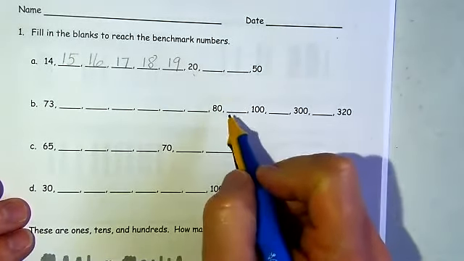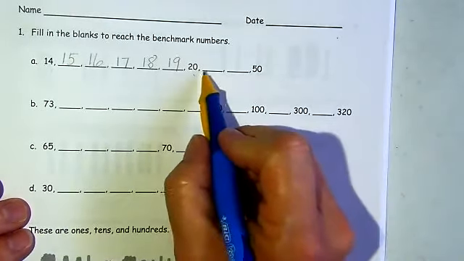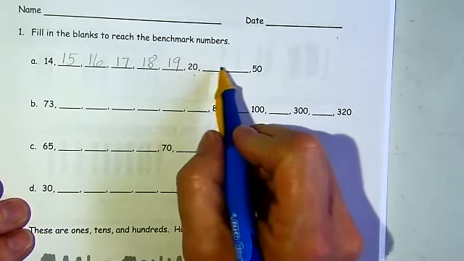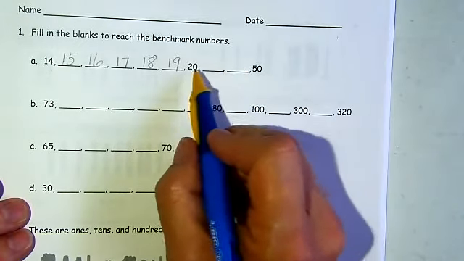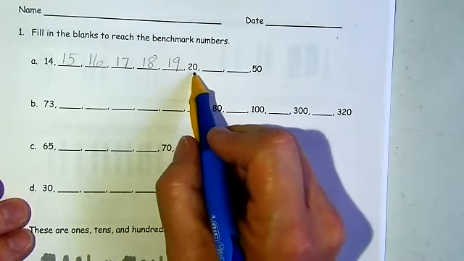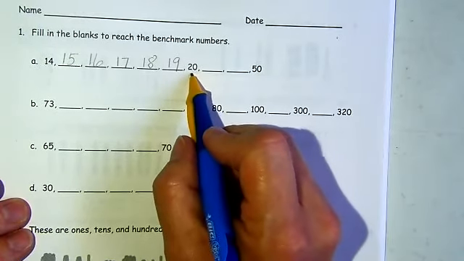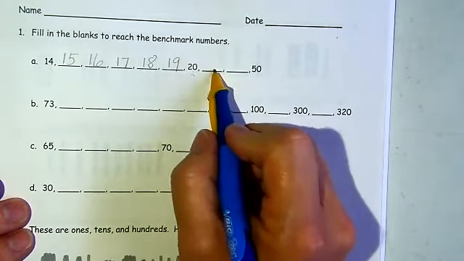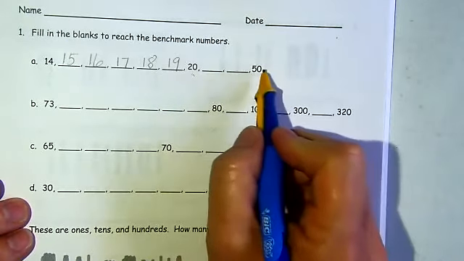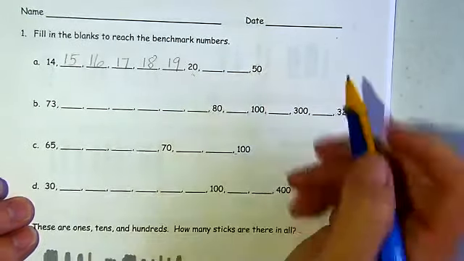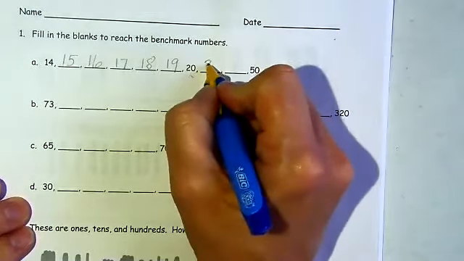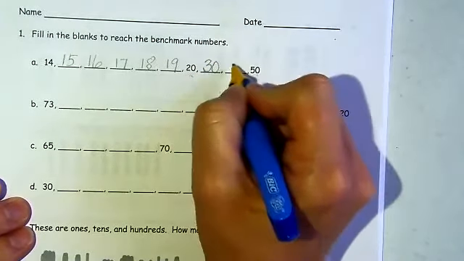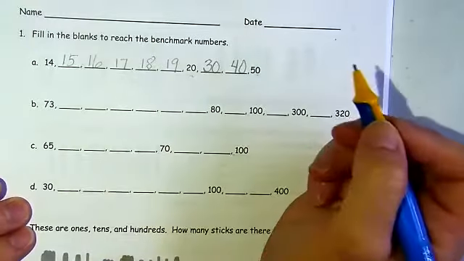Now we could keep counting by ones, but we have to get from 20 to 50, and there are only two numbers in between. That doesn't look to me like they're saying 21, 22, 23. Let's try counting by tens and see if that makes sense. 20, 30, 40, 50. That's what they're doing. They're counting by tens. So we're going to write those numbers in. 30, 40.